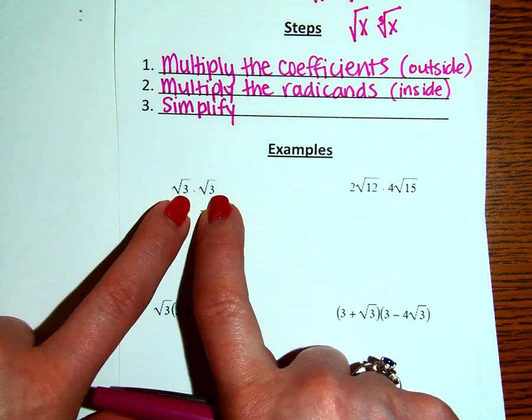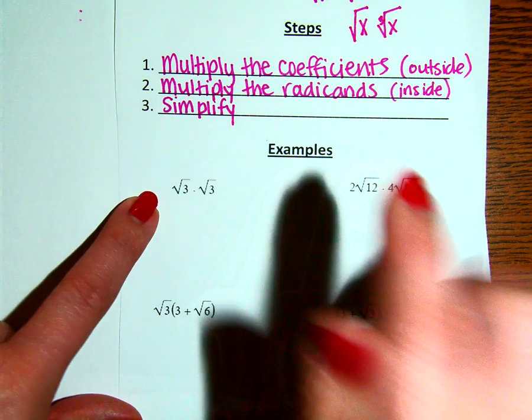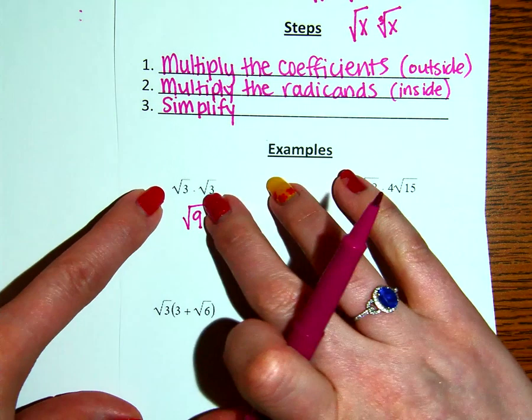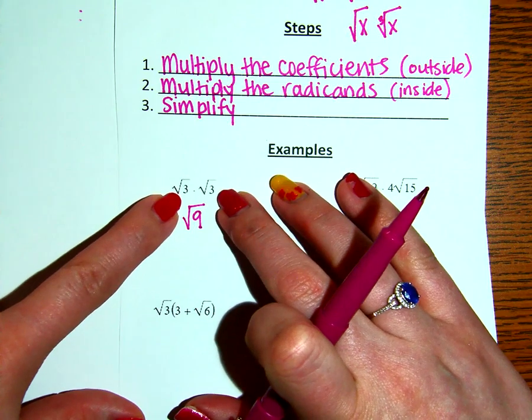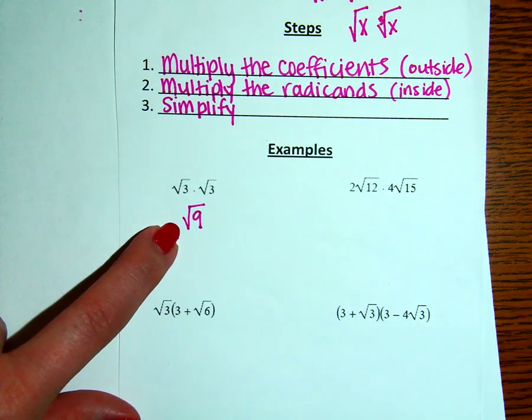But then we're going to come over here to the radicands. So I'm going to multiply the radicands together, and I get 9. Okay, so I've multiplied the outsides, multiplied the insides. Now I have to simplify the radical. So, does the square root of 9 simplify? Yes. To 3. Okay.